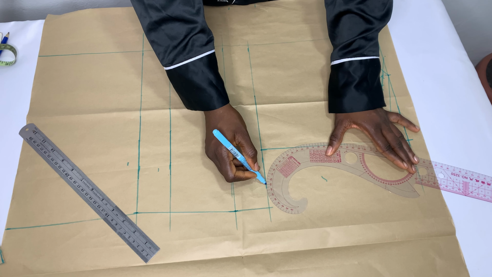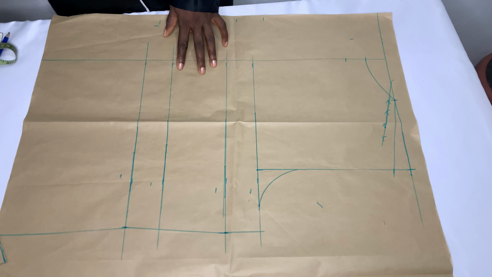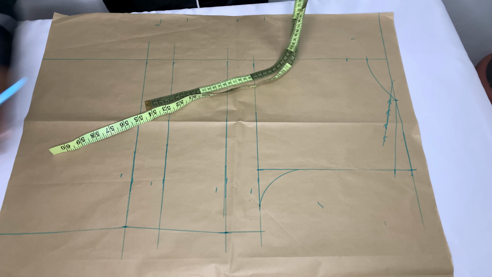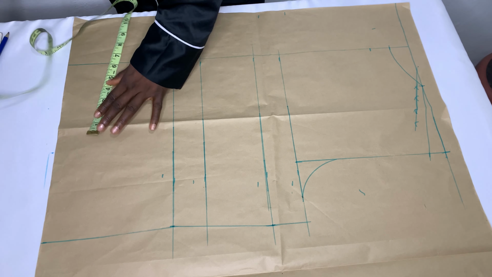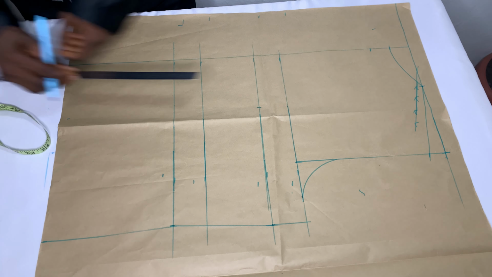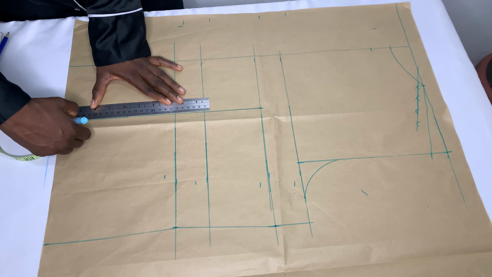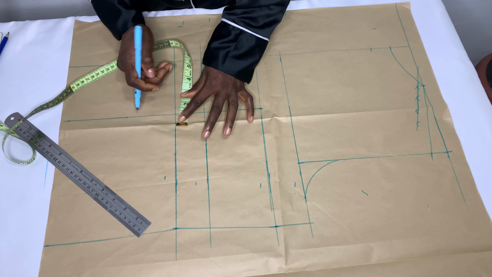So now I'm just going to come here and draw a curve for my armhole like so. Now for my dart is my nipple to nipple measurement divided by 2. So I'm just going to mark out my dart the same way I did for my front pattern. So my dart is 4.5 inches and that's what I'm doing.